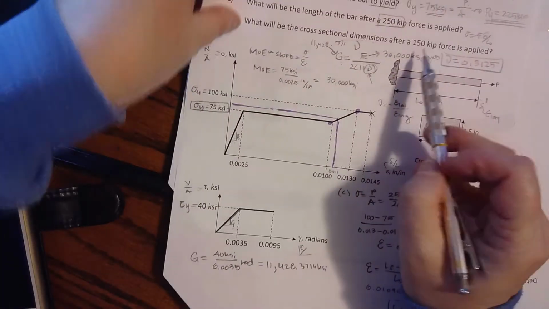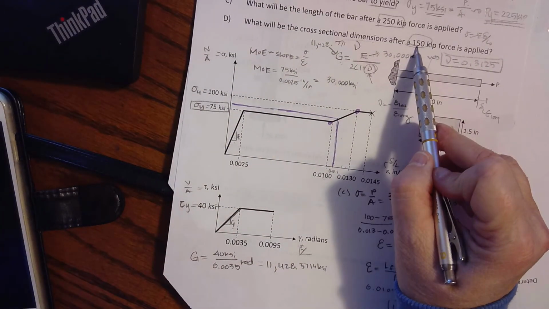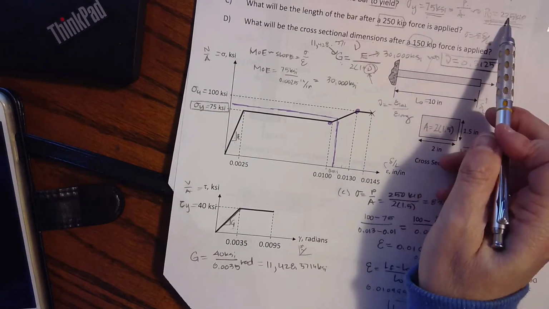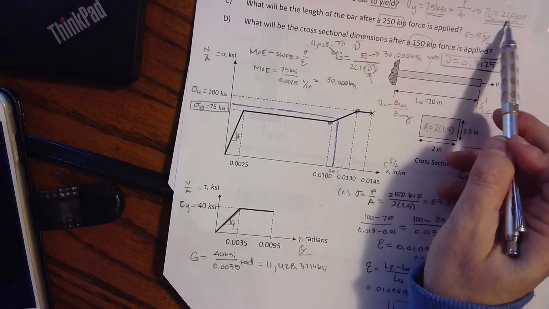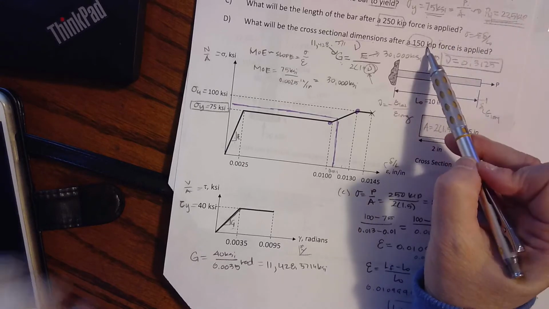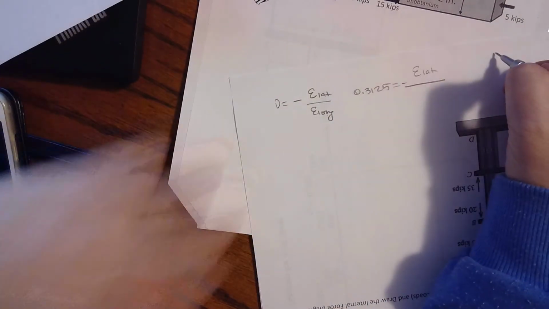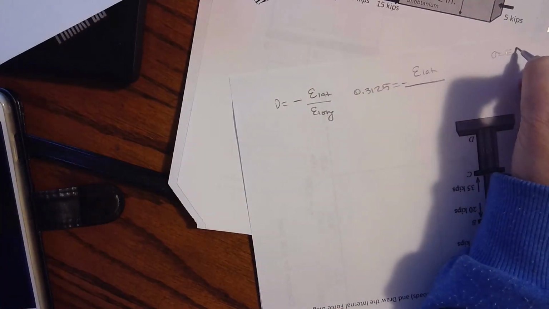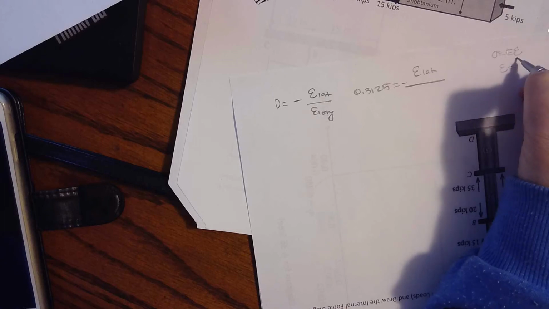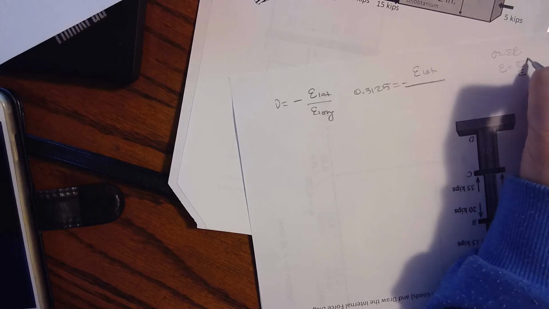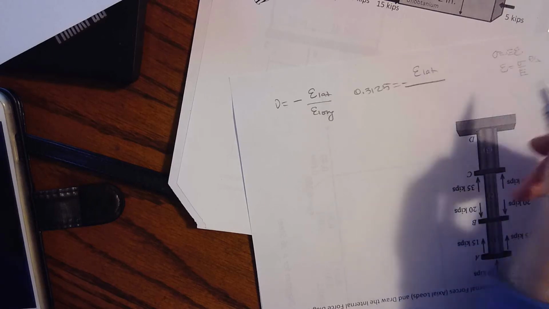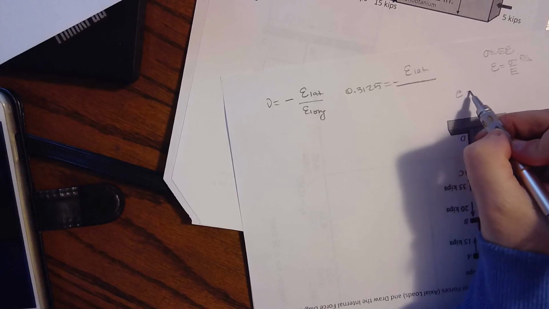If I'm loading it to 150 kips, that is in my elastic region, that is less than the force that causes yielding. So I know in that region stress equals E times strain. Well, strain has to equal stress over E, and stress comes from P over A. So I can calculate that strain.